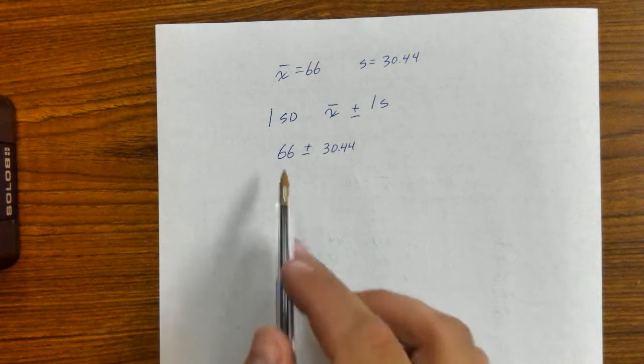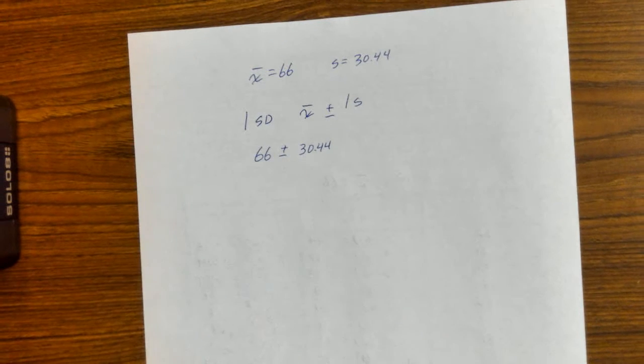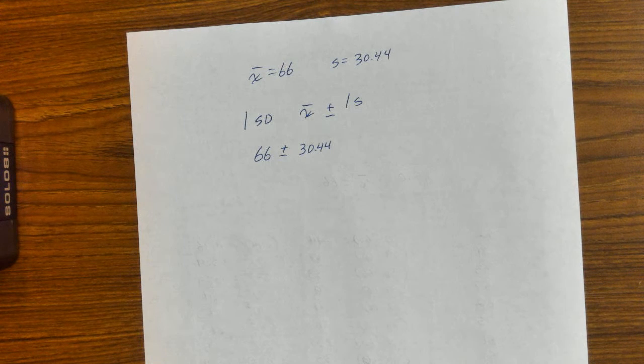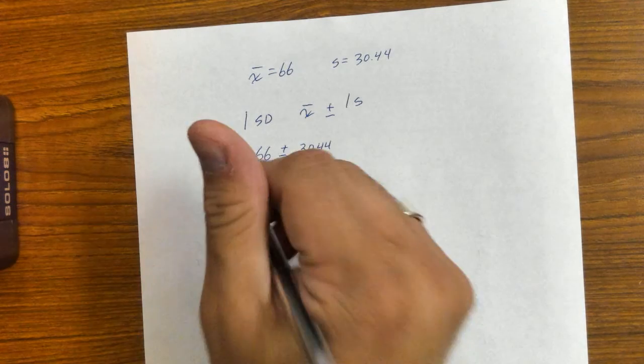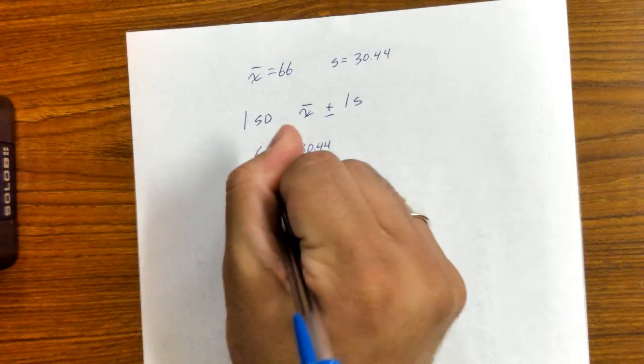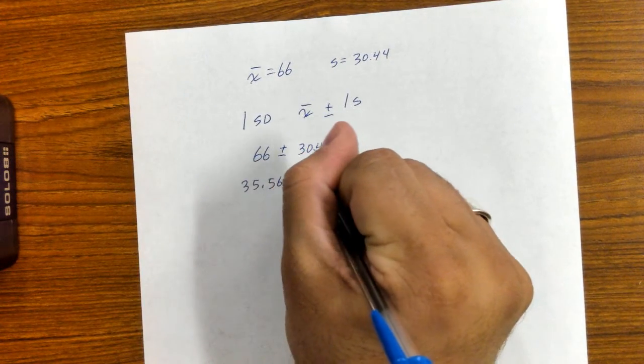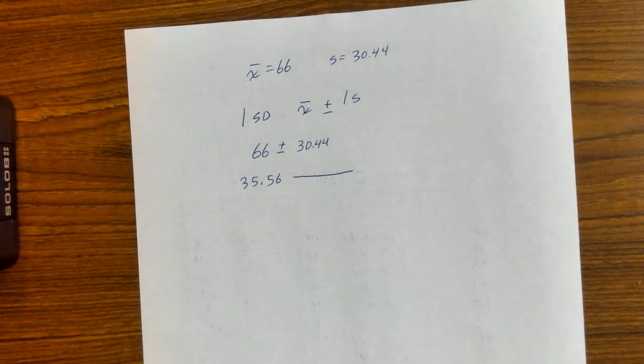I always recommend calculating with the subtraction first. So that's going to be 66 minus 30.44, that gives us 35.56 for the low end on the one standard deviation, and then 66 plus 30.44, that's going to give us 96.44.